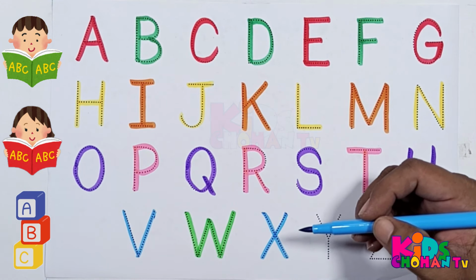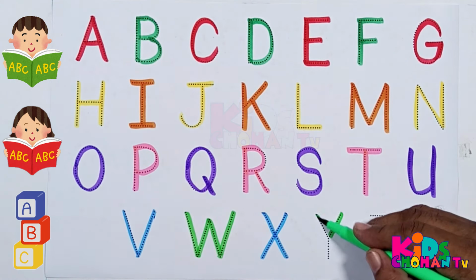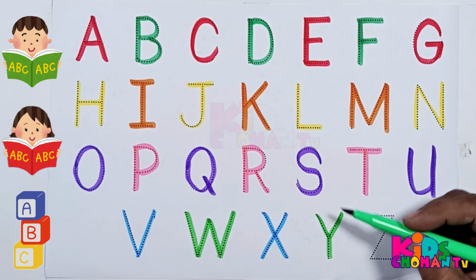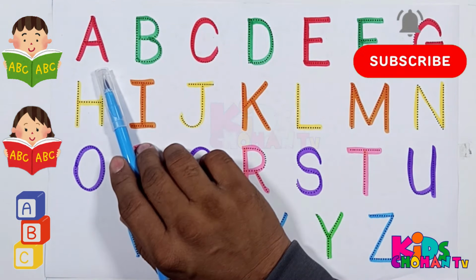X for xylophone. We are tracing letter Y. Y for yo-yo. This is letter Z. Z for zoo. Kids, read again.